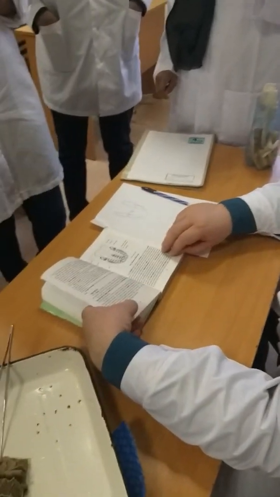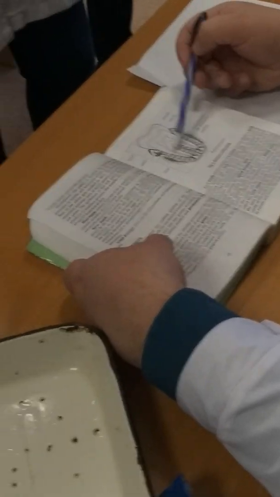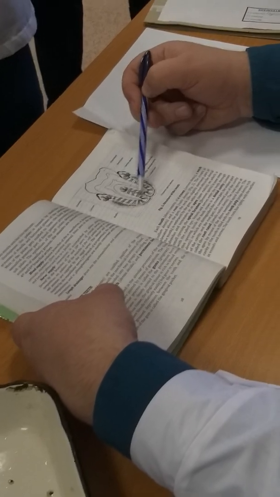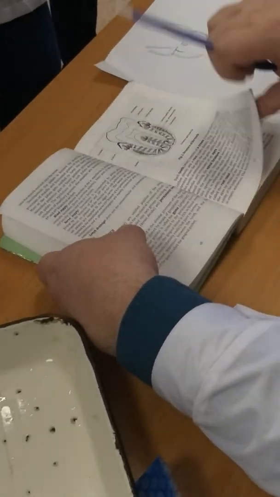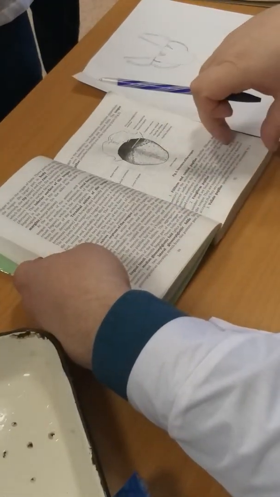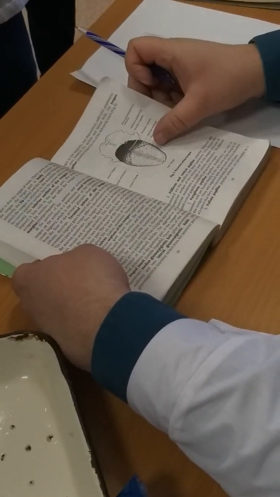What else? That is teeth. Tooth as an organ. You can see tooth, gingiva, alveolus dentalis, and periodontium together with nerves and vessels. Tongue, muscles of the tongue, papilla.